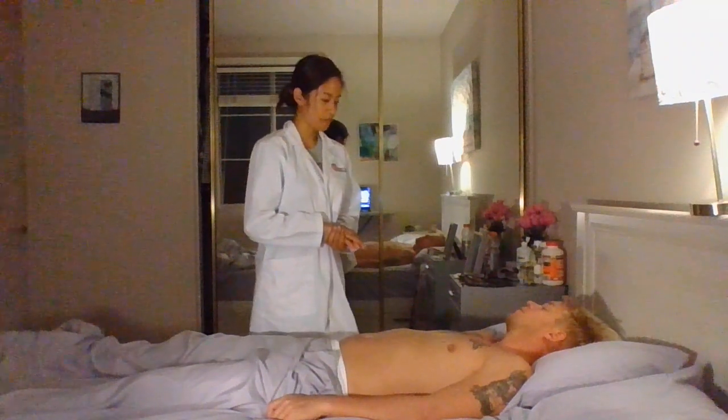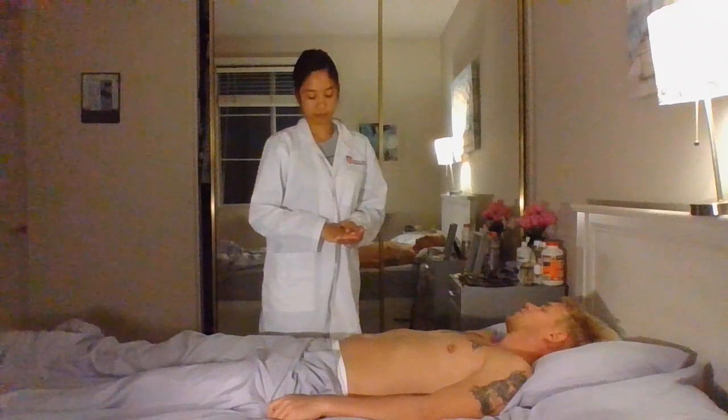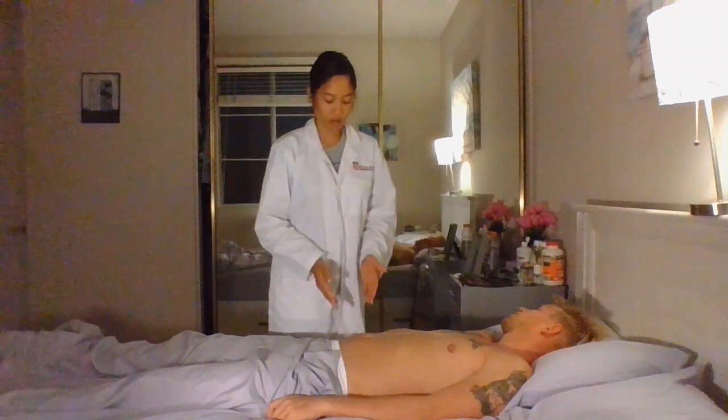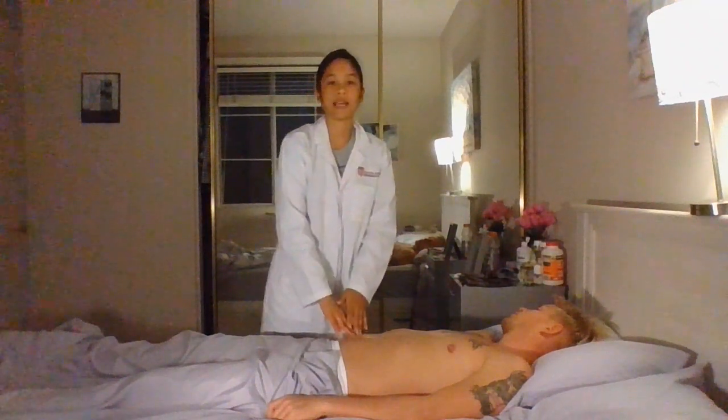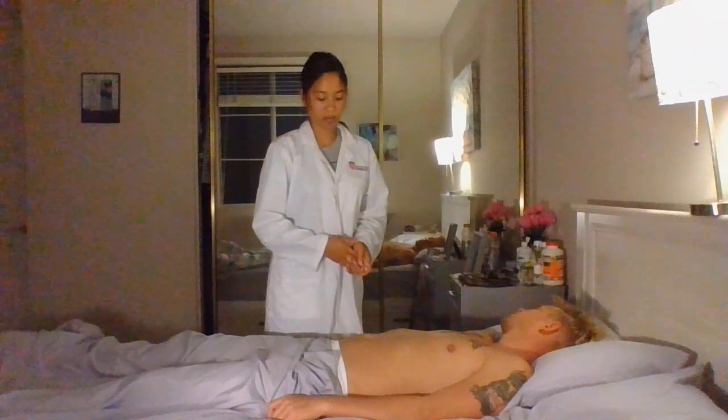Okay, was there any pain? No. Okay, which is a normal finding, negative for the rebound test, and negative for appendicitis. A positive or abnormal finding would be, as I let go, complaints of pain and discomfort.